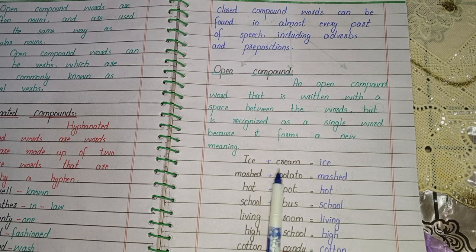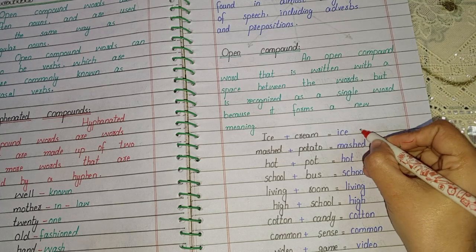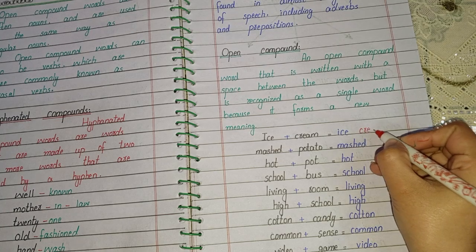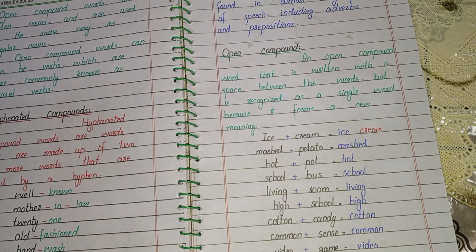For example, ice cream. We write it as ice cream, but with the space. That is called an open compound.